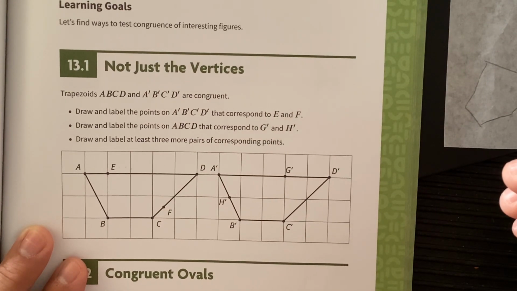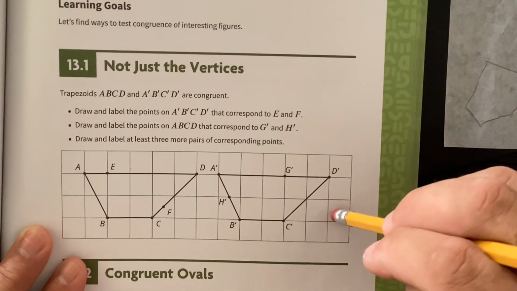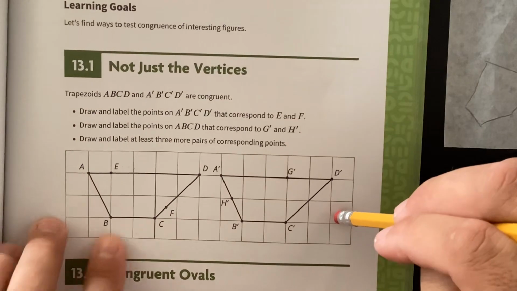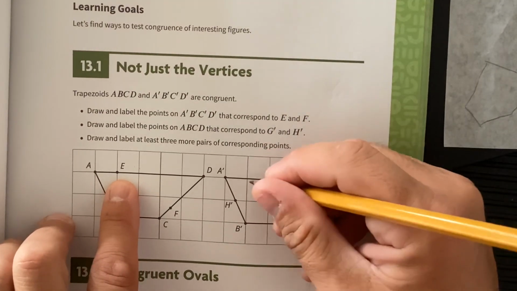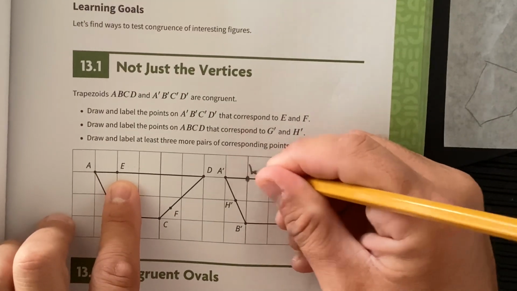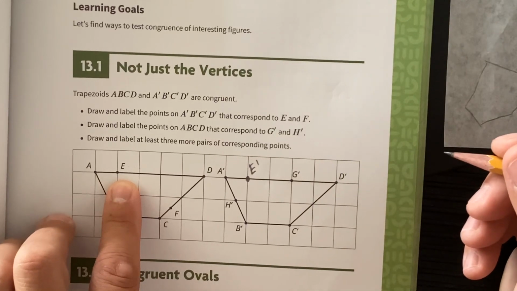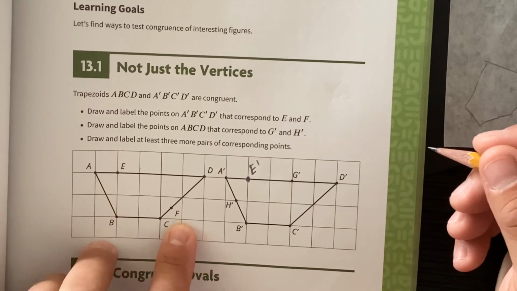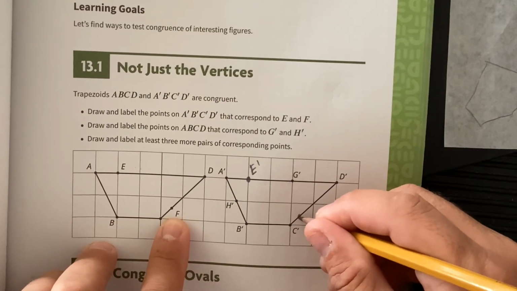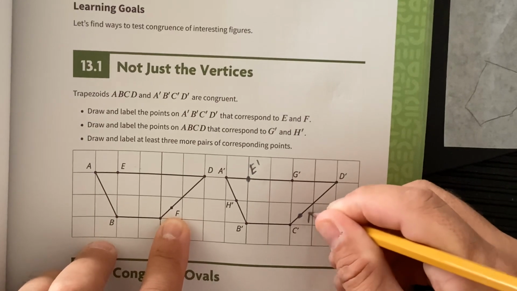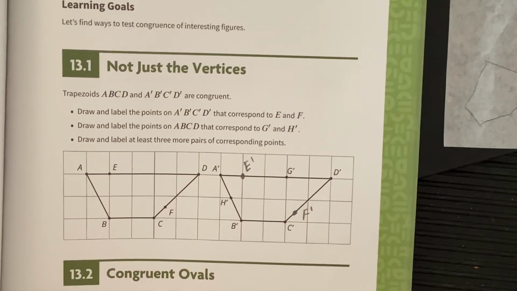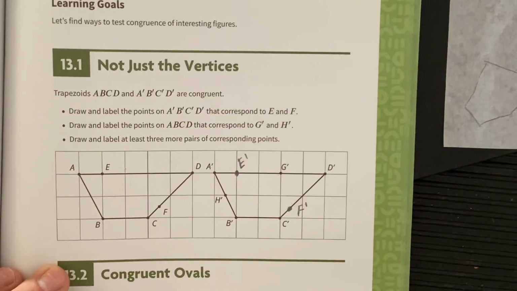It says draw and label the points on A prime, B prime, C prime, D prime. That would be this one. That corresponds to E and D. So E would have to go here. Of course, we're going to call that E prime because we're moving it. F, approximate location. Not going to have you measure it. And we're going to label that F prime.